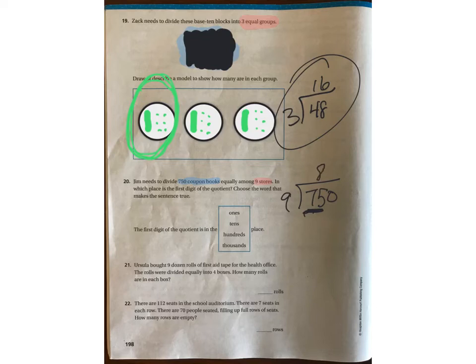Now, we don't have to go any further. We don't have to divide, multiply, subtract, bring down. What is it asking us? It's asking us in which place is the first digit of the quotient. So I'm going to highlight this in gold. Ooh, that comes out really nice. What place value is that?